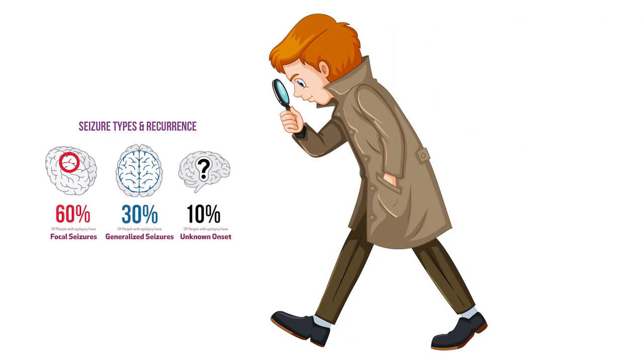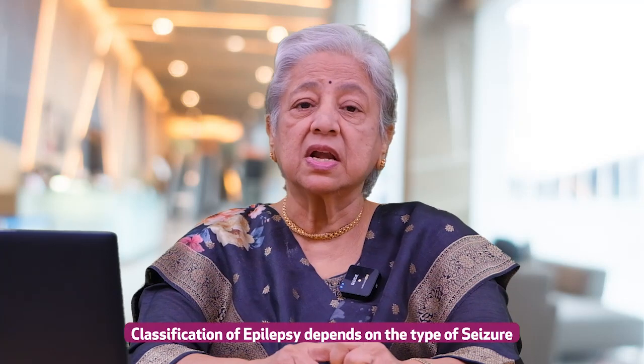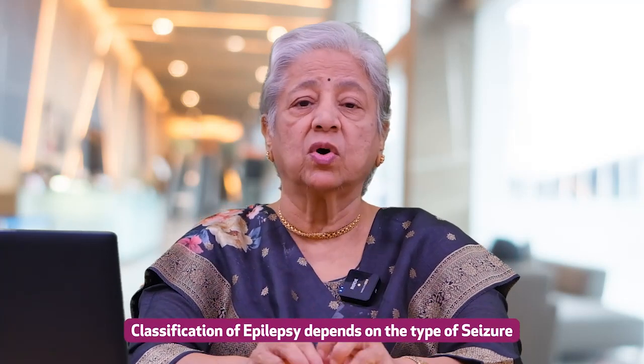Axis 2 is to identify the type of seizure, because as I said in episode 1, the classification of epilepsy depends on the type of seizure, or what we call the seizure semiology. Now, when we know the type of seizure, treatments are different, classification of the seizure is possible, prognostication is possible, and for this we follow the international classification of epileptic seizures.